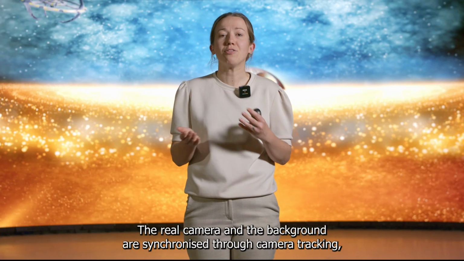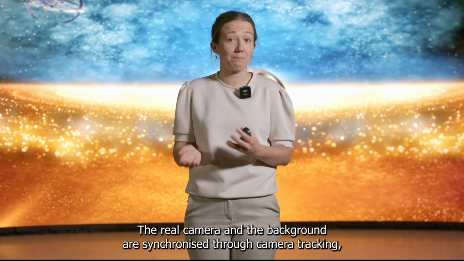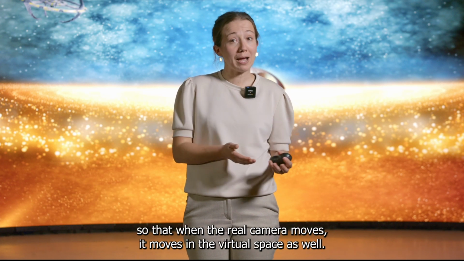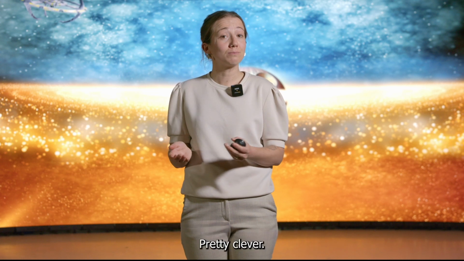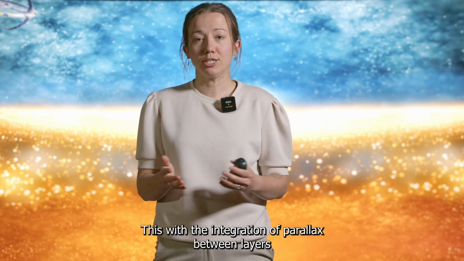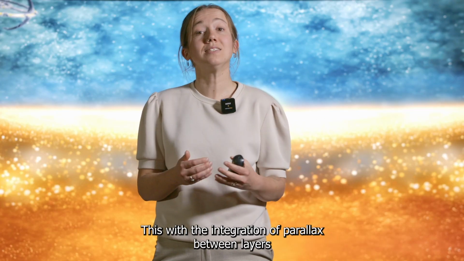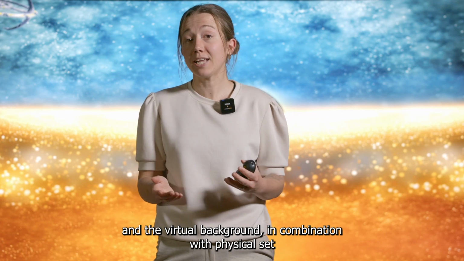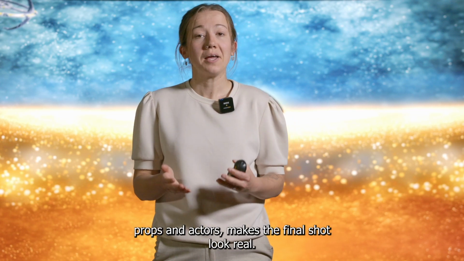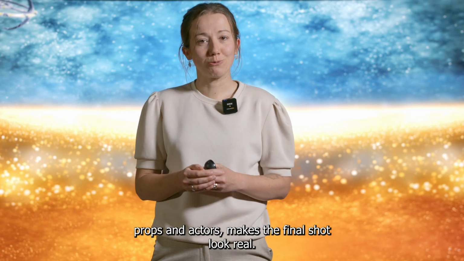The real camera and the background are synchronized through camera tracking, so that when the real camera moves, it moves in the virtual space as well. Pretty clever. This, with the integration of parallax between layers and the virtual background in combination with physical set, props and actors, makes the final shot look real.